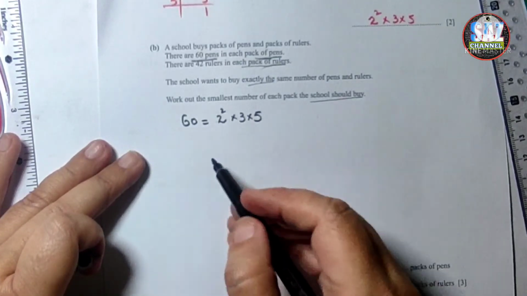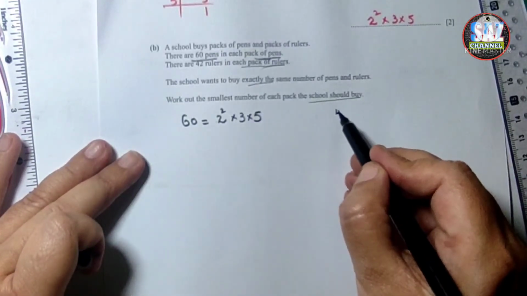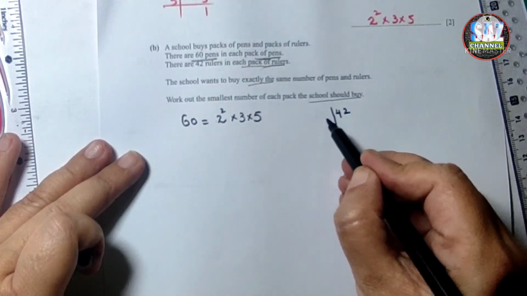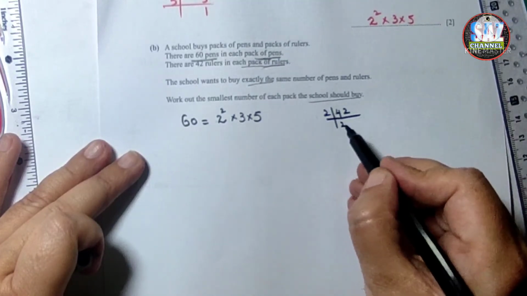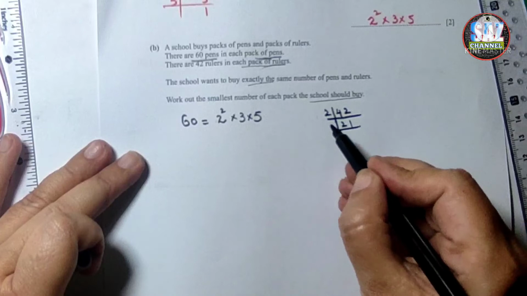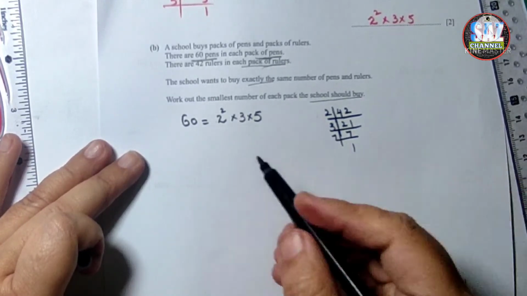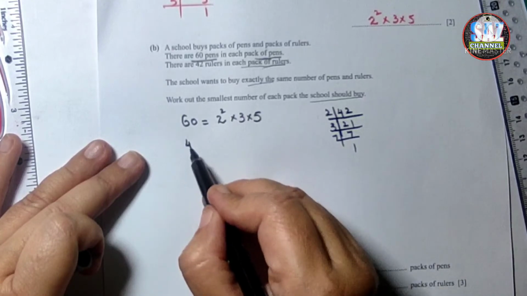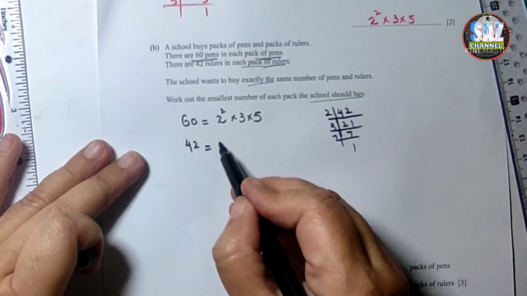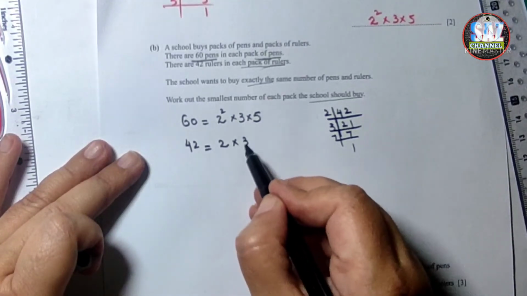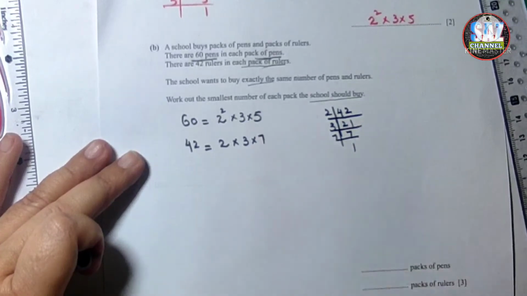And now for 42, we make the prime factorization of 42. So 2 how many times? 21 times. 3 how many times? 7 times. And 7, 1 time. So 42 equals 2 multiplied by 3 multiplied by 7.